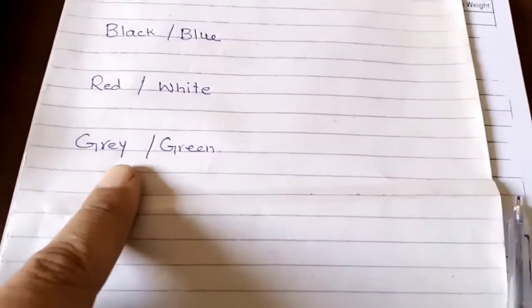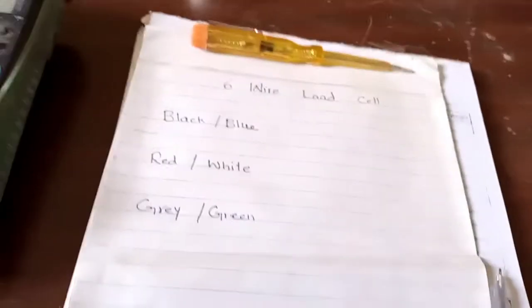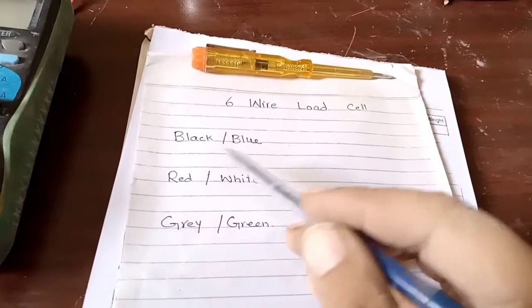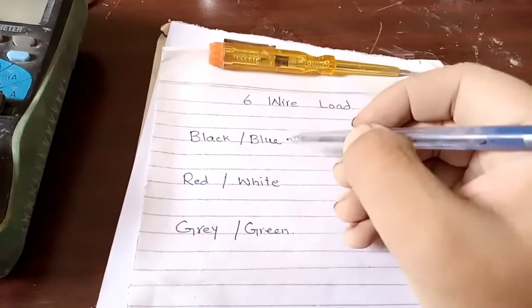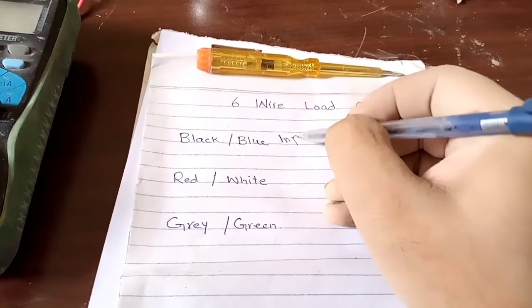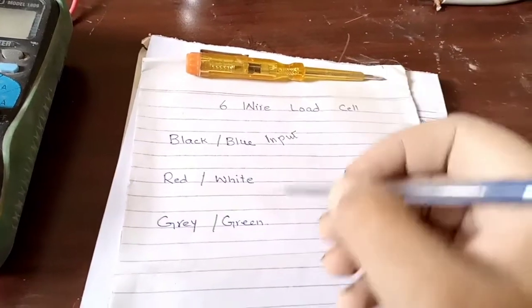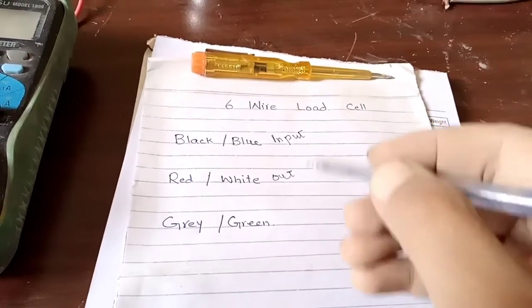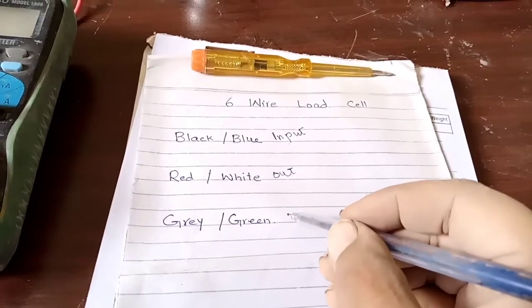Now I discuss with you the drawing. I draw here black, blue, its input, red, white, output, gray, green, its excitation wires, 6-wire load cells. This is its input wires, input color code wires, output color code red, white, and also excitation wires.